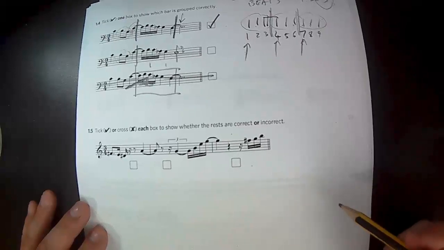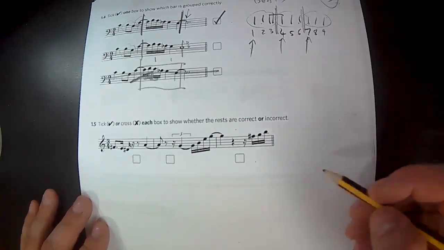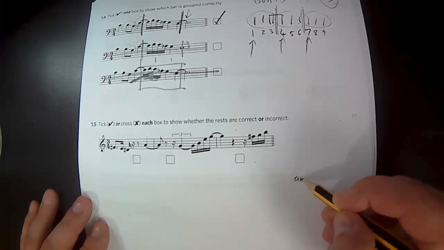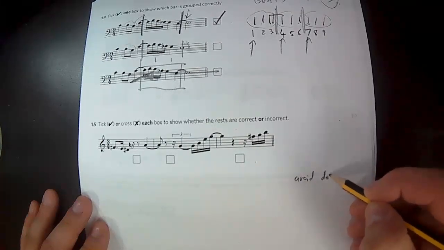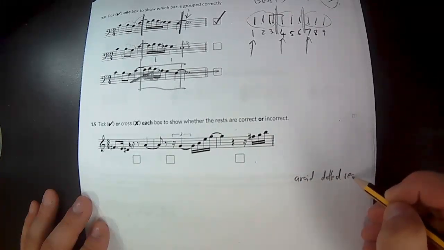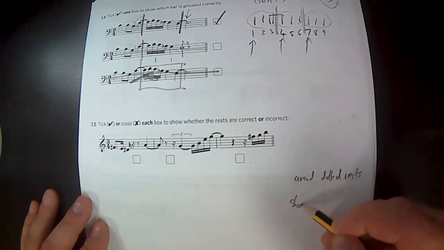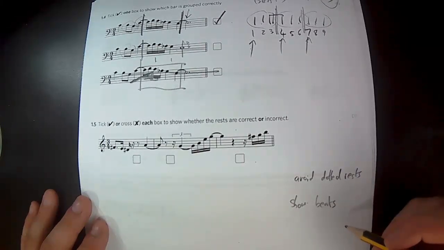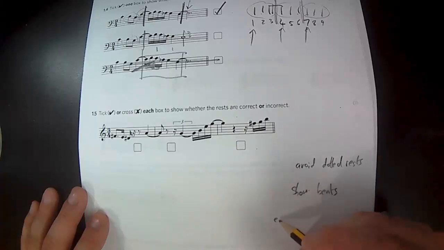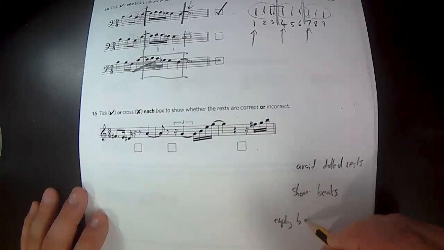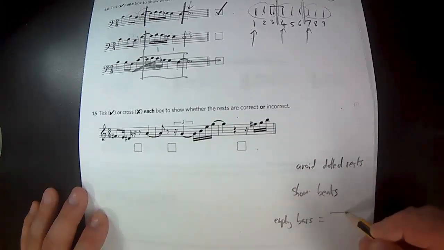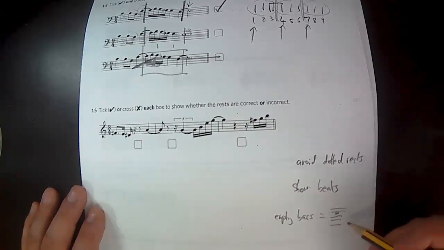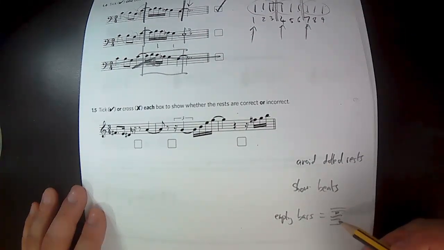And we need to remember that when we're writing rests, that we avoid dots. Avoid dotted rests. Make sure to still show beats when we can. And empty bars are just represented by this, no matter what the time signature is.